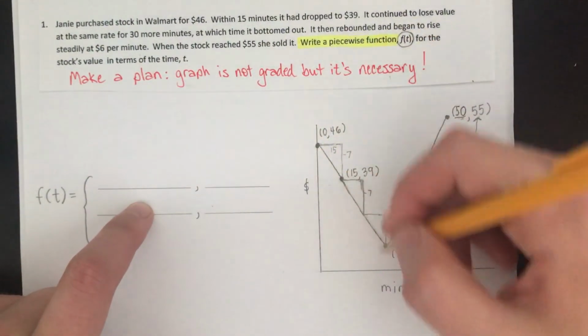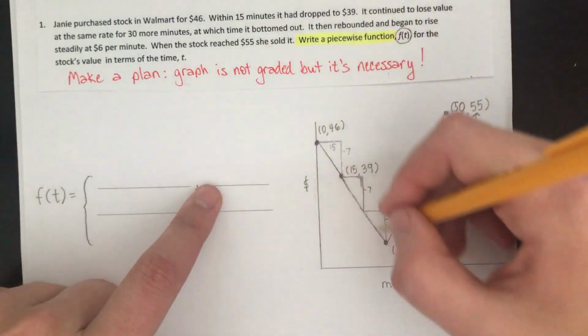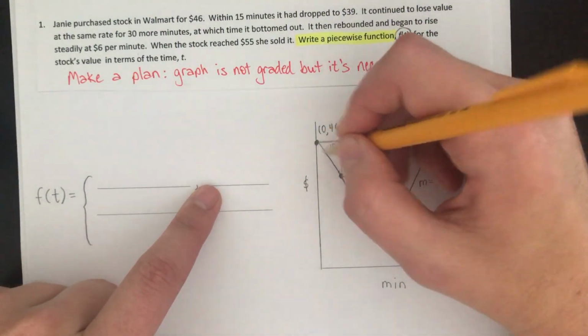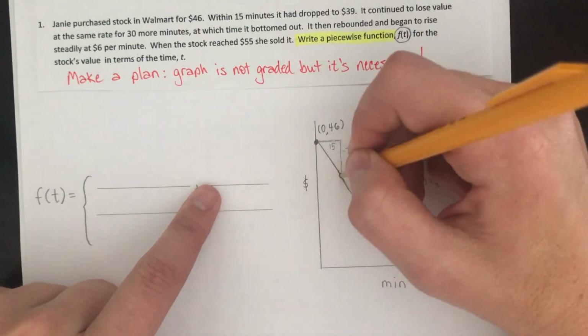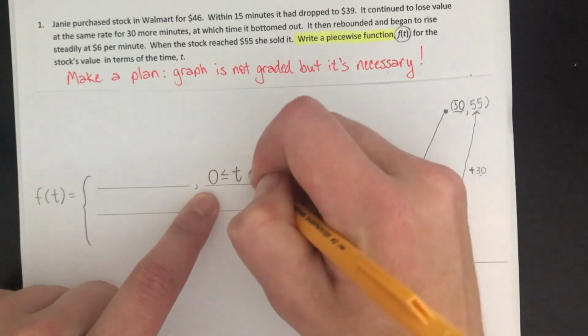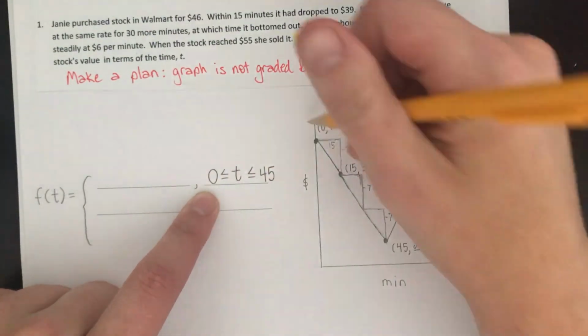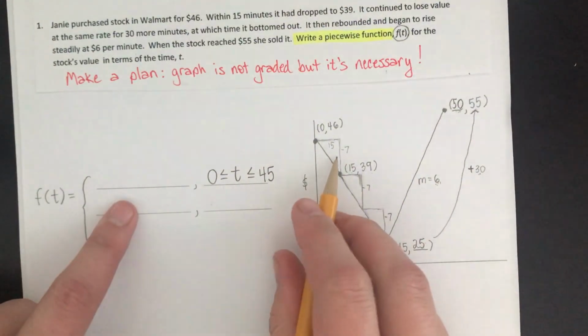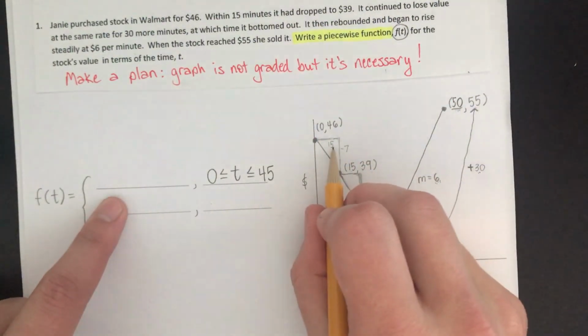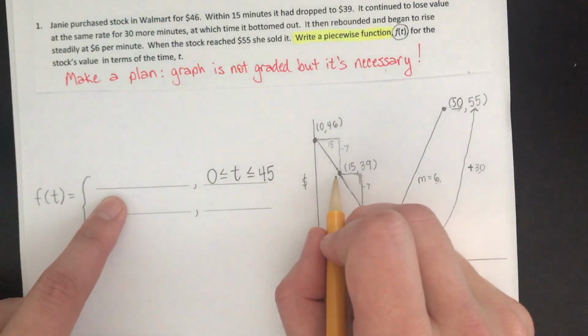So this whole piece right here has the same slope. So we use this as a piece. We don't cut it in pieces of 2 here. We use it as a whole piece. So this one goes from 0 to 45 because it has the same slope. Our slope here was, we went down 7, right 15.